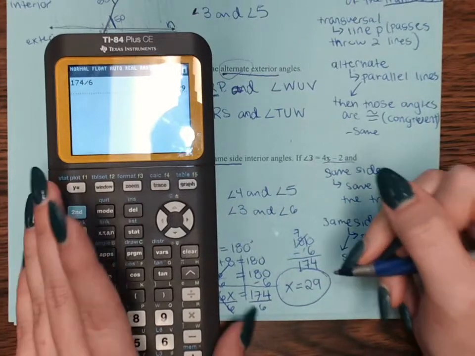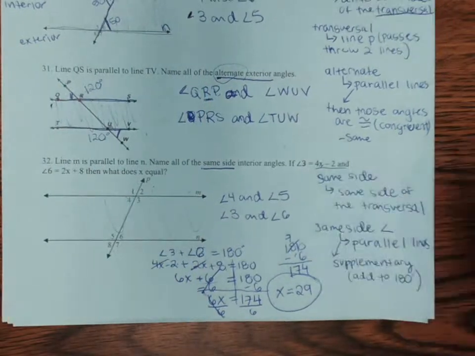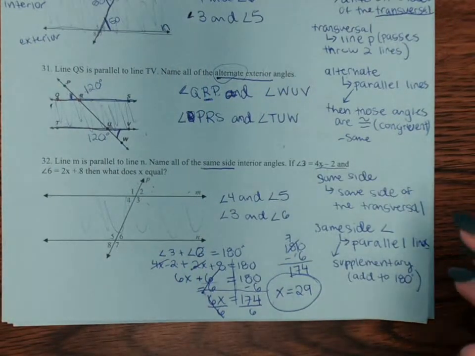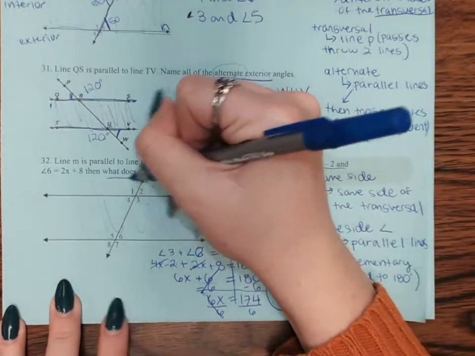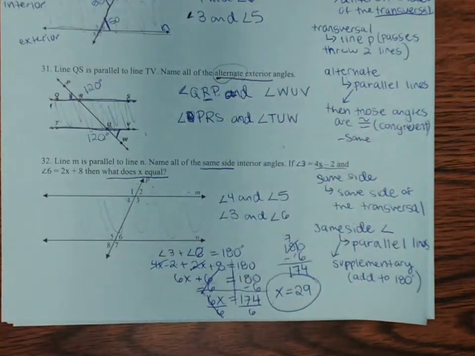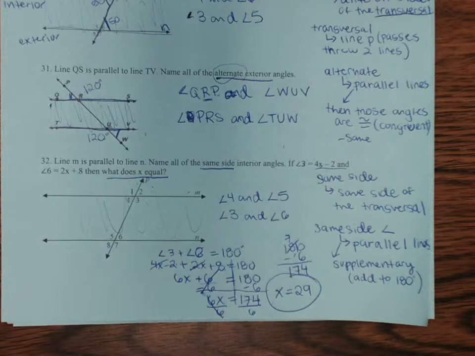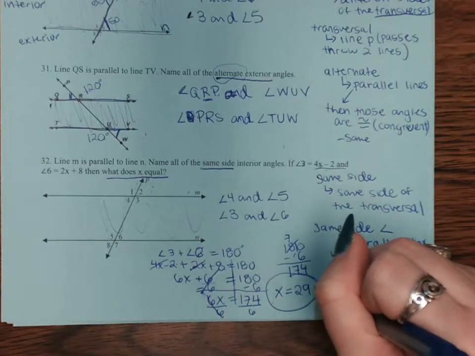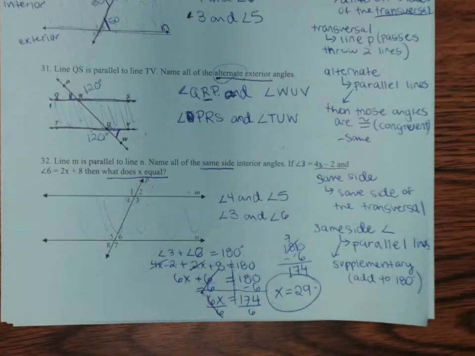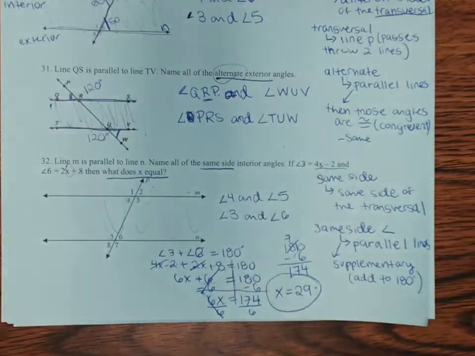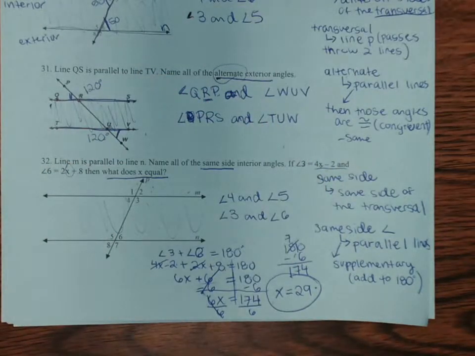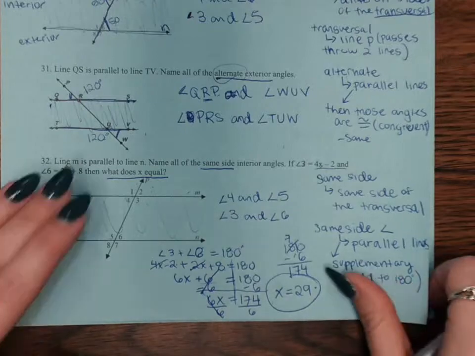All right. So be careful reading the instructions too, because in this case, it does ask me what x equals, but in some cases, they will ask you what the angle is equal to. So sometimes they might go back and say, okay, now what is angle 6 equal to? So then you would need to take your x and you would need to plug it back into wherever I have an x for that angle, and then solve for what that is, okay? All right.